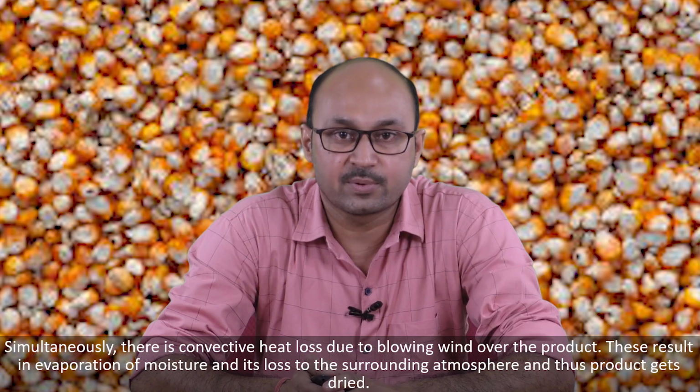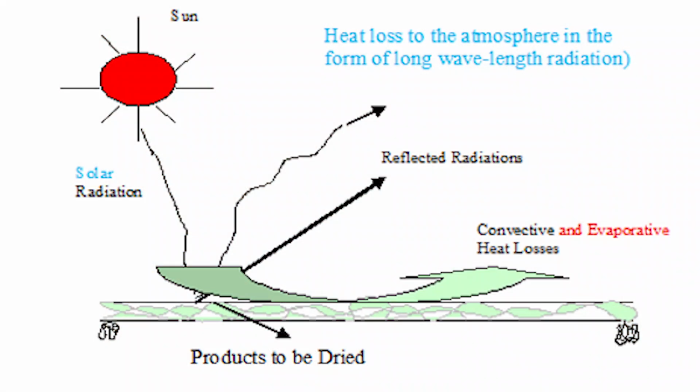The same has been represented here in this diagram. You can see the sun radiation coming from the sun falls on your product to be dried. Some part gets reflected and the heat is lost to the atmosphere in the form of long wave radiation. Some part gets absorbed by the material, the temperature of your crop increases, and evaporation takes place from the surface of your material and your product gets dried. So this is actually the open sun drying, where your food product is directly exposed to the sun radiation.